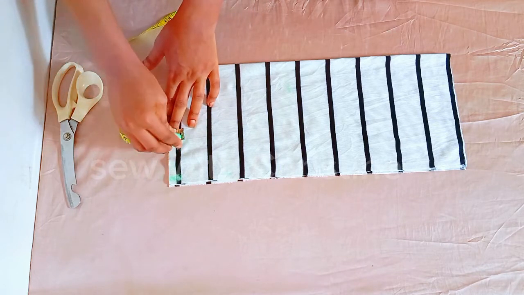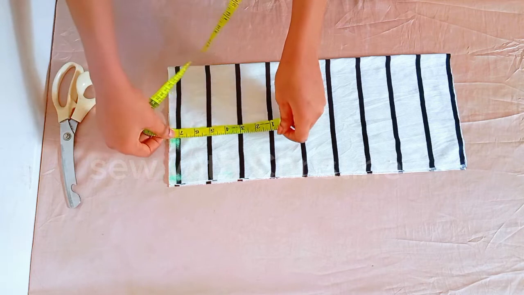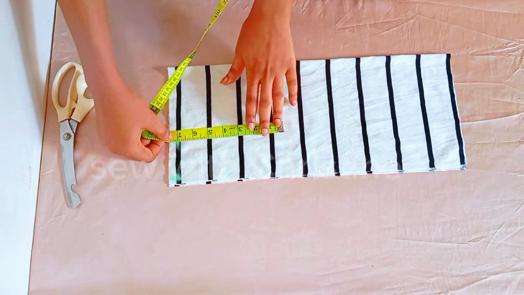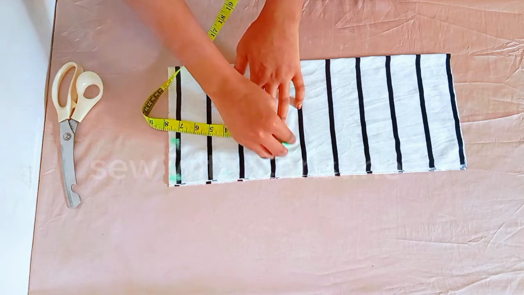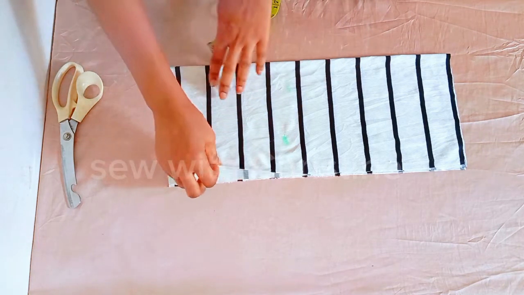From there, I would go down by 0.5 inch. From 0.5 inch, I would go down to 7 inches. That's for my armhole length.